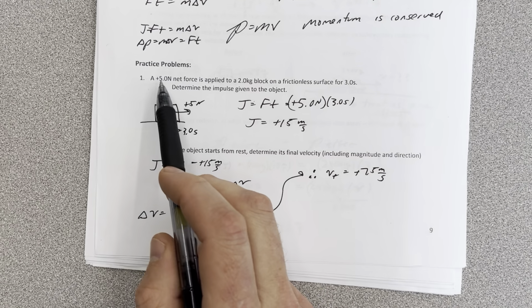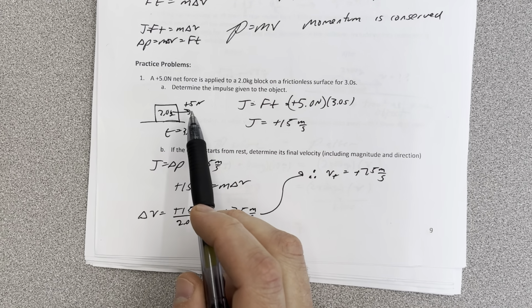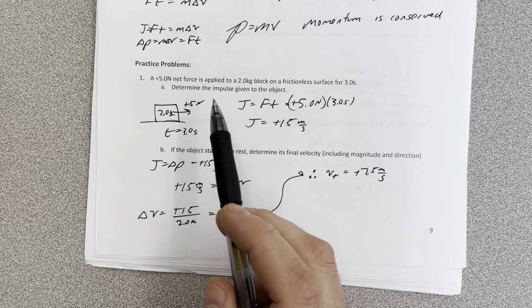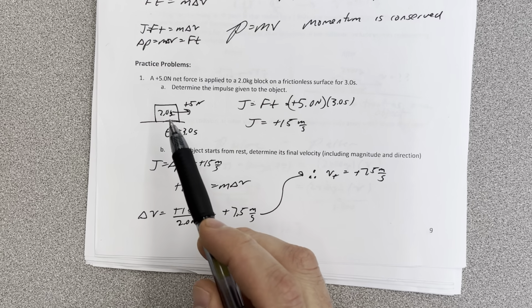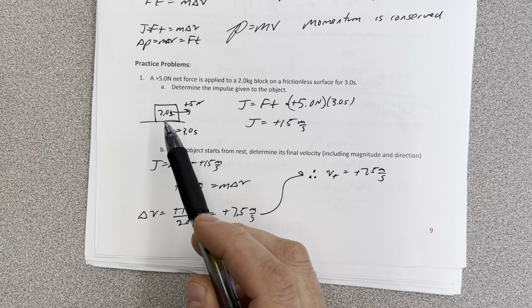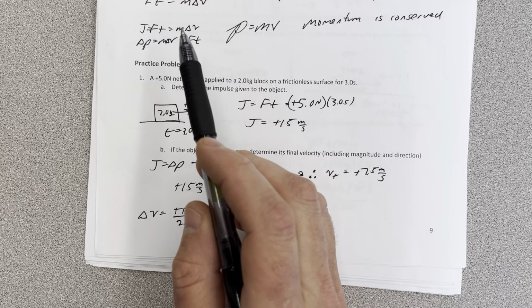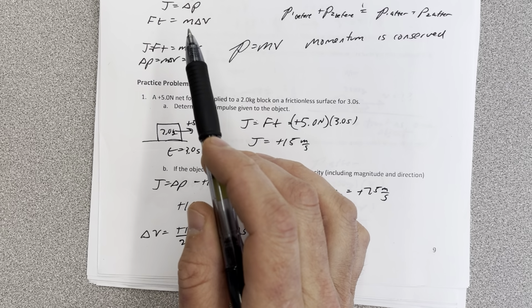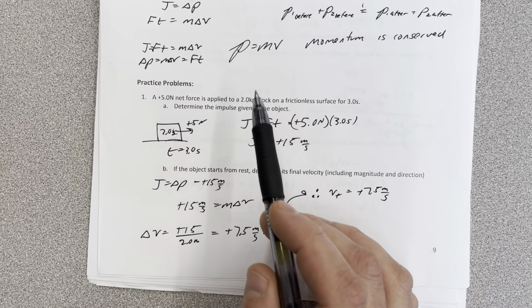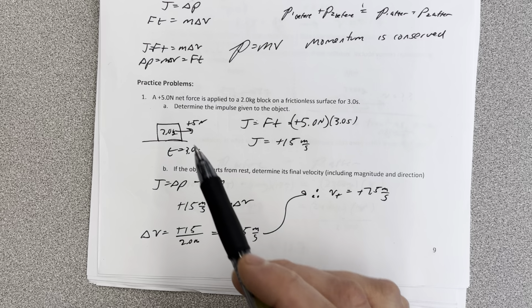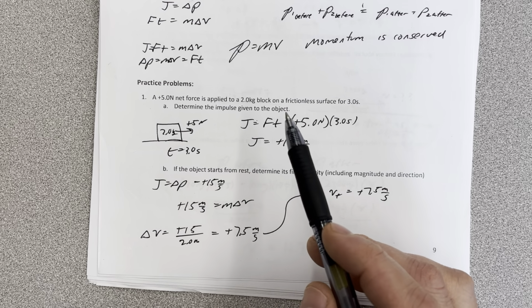We've got a positive 5 newton force acting on a 2 kilogram block on a frictionless surface for 3 seconds. There's the drawing: the block, the force, the time. We know the force, the time, and the mass. We don't know the change in velocity. That's essentially what we're going to be looking for in part B. So, determine the impulse given to the object.